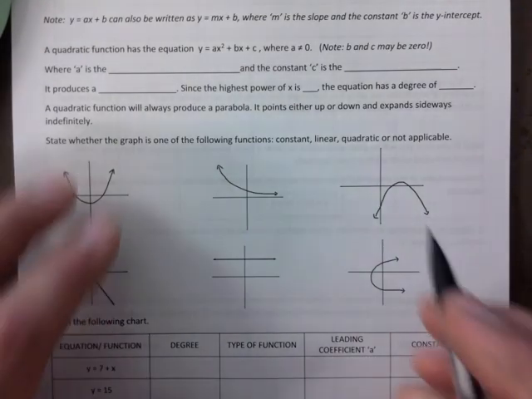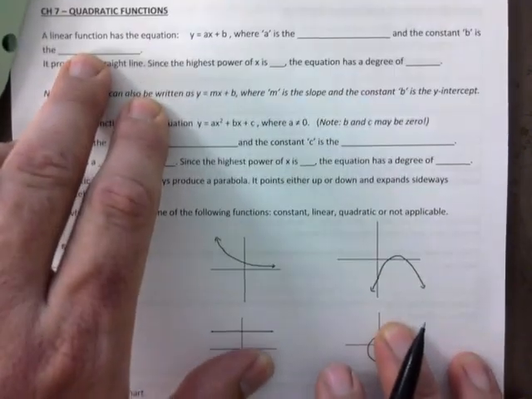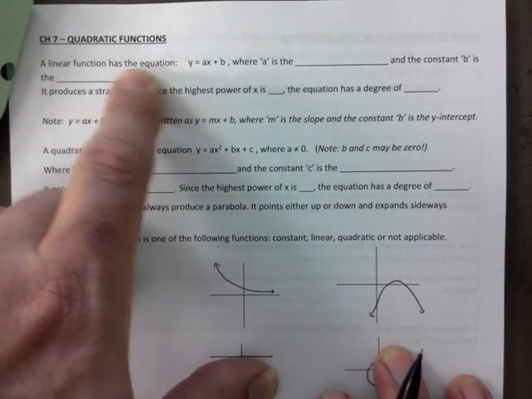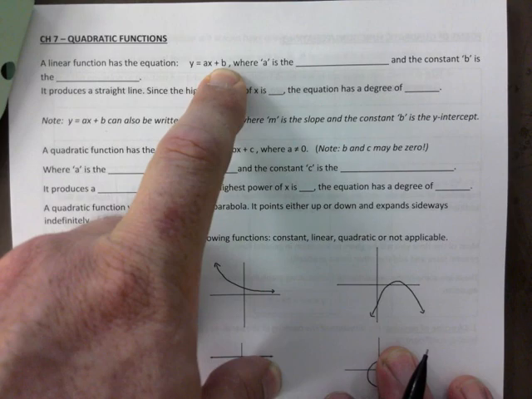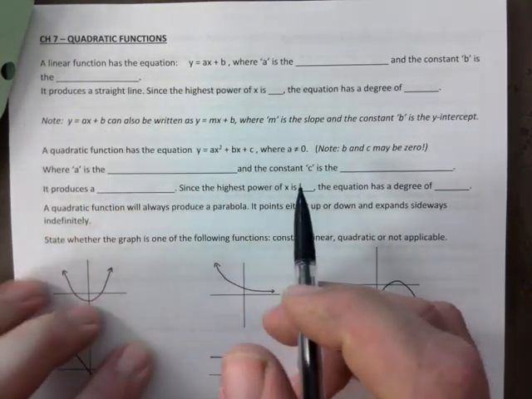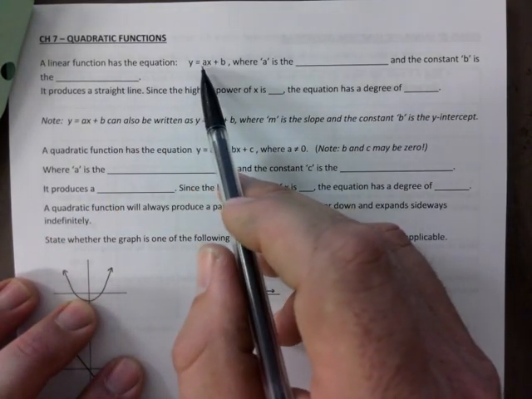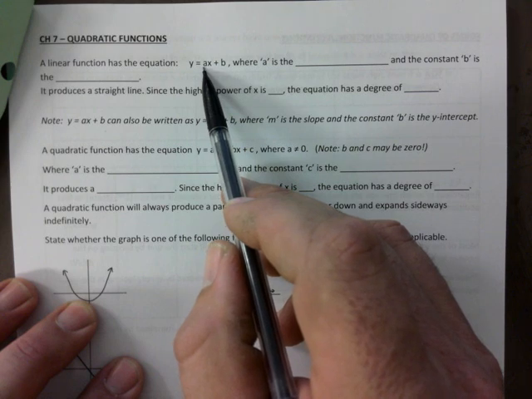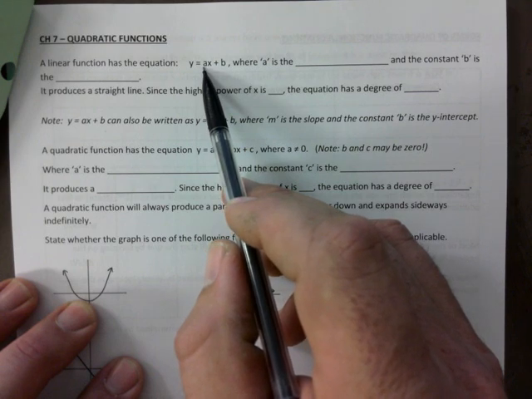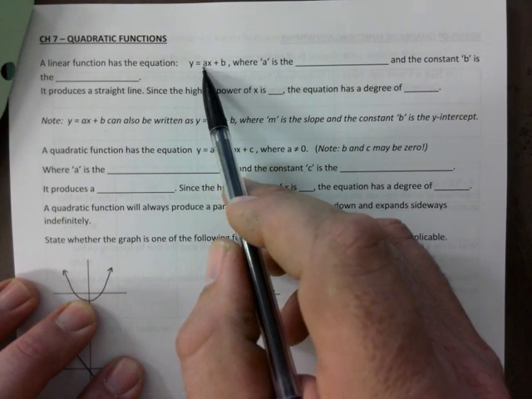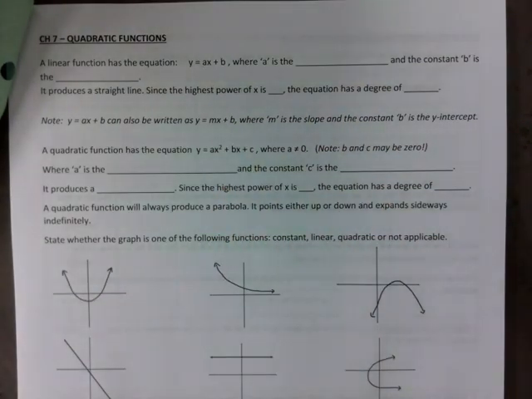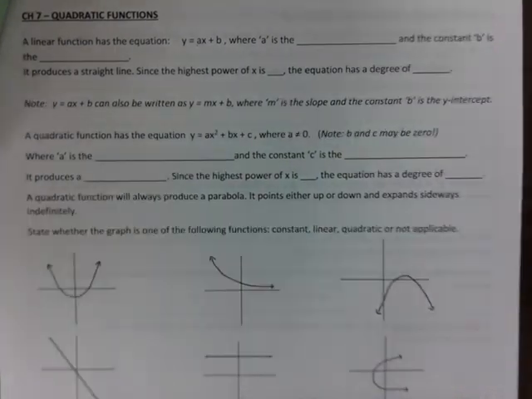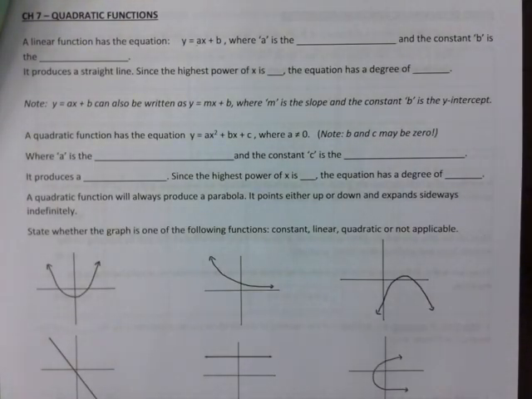So page 1, a linear function, right? A linear function has the equation y equals ax plus b. And you might be saying, Mr. Dirksen, in grade 10, we had an mx plus b. Does that ring a bell? mx plus b, m is your slope. Regardless, usually moving forward, we're going to call that the leading coefficient, which is a.